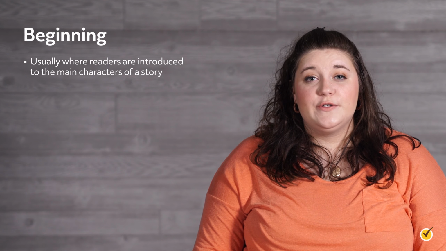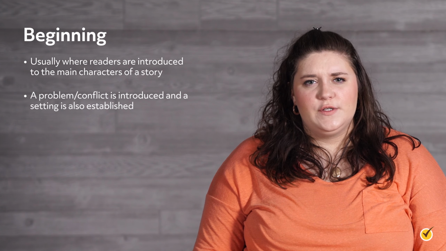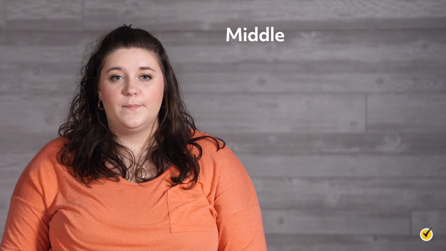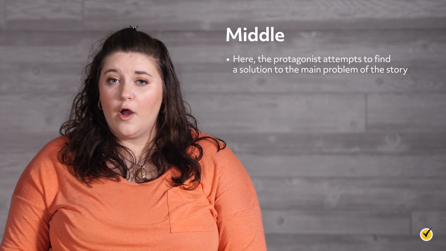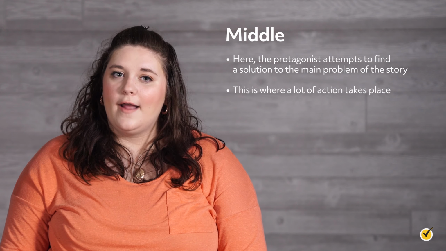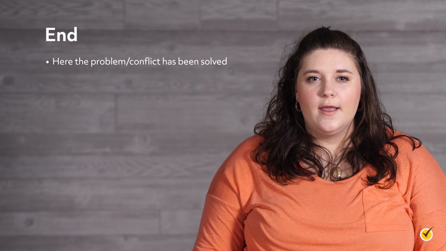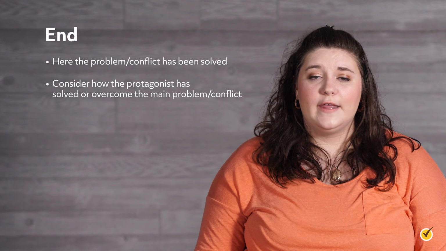Beginning. The beginning is usually where readers are introduced to the main characters of a story. A problem or conflict is introduced, and a setting is also established. Remember that the setting can change throughout the story. Middle. Here, the protagonist attempts to find a solution to the main problem of the story. This is where a lot of action takes place. End. Here, the problem or conflict has been solved. Consider how the protagonist has solved or overcome the main problem or conflict.